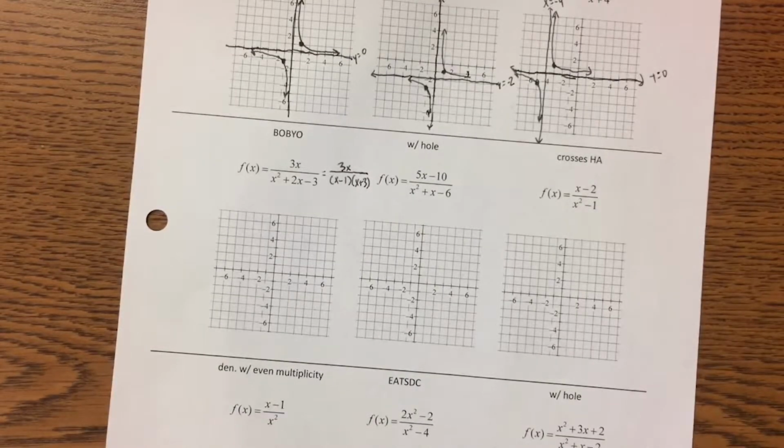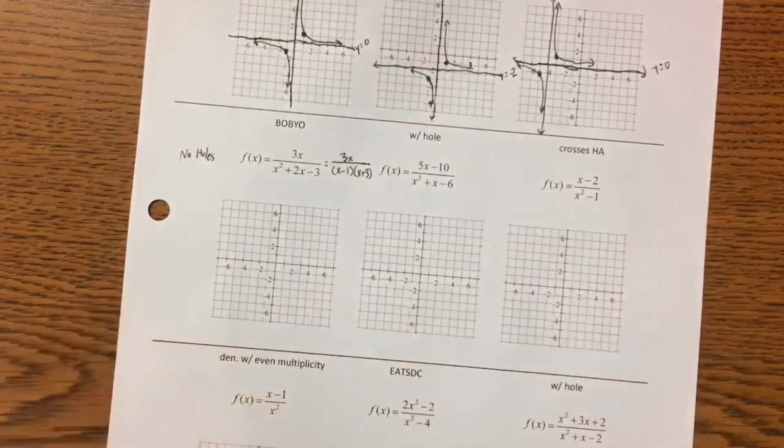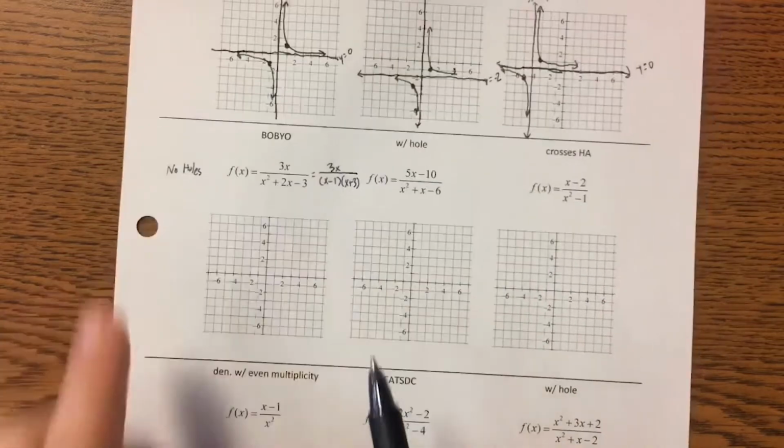So right away, are there any holes in our graph? Do we need to worry about holes? Are there any x values that make both the numerator and the denominator equal 0? No. So right away we can say there's no holes. That's usually a pretty quick thing to identify right away. Okay, so there's no holes in this one.